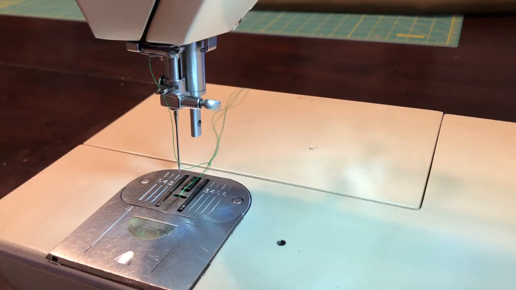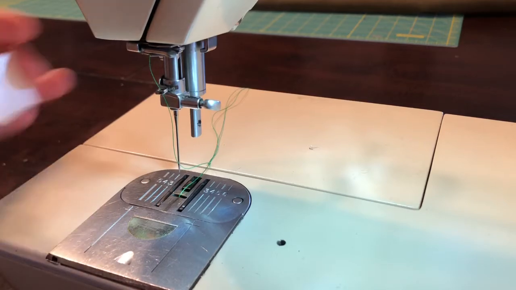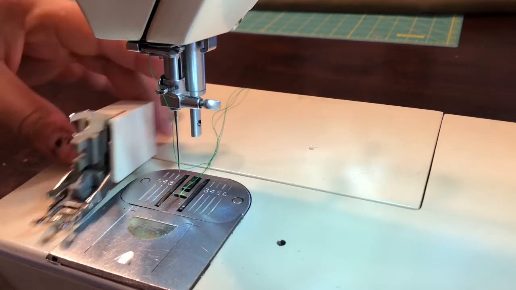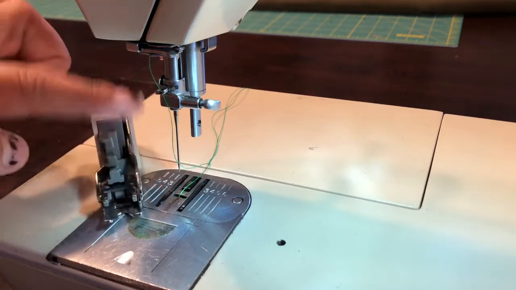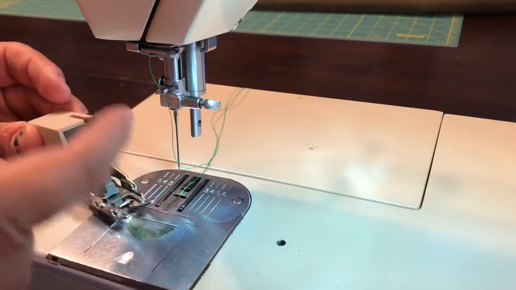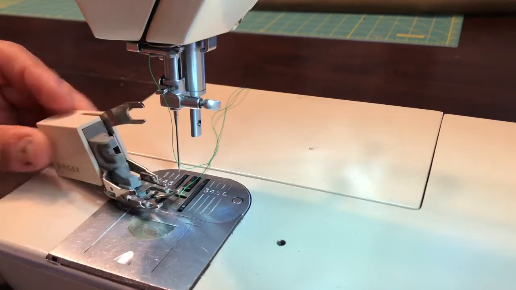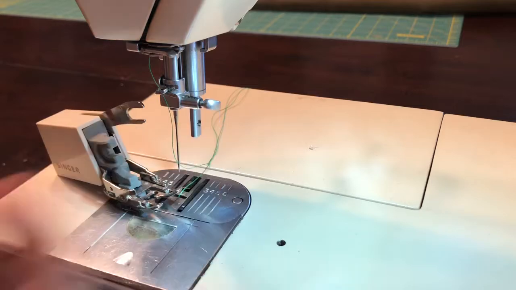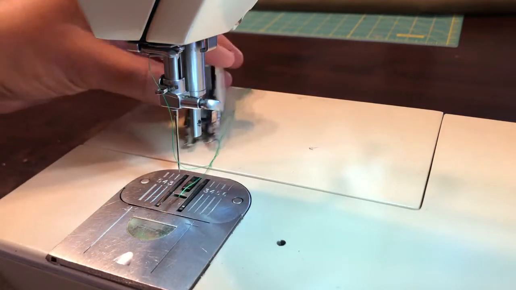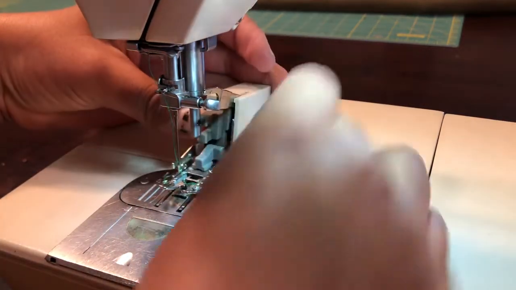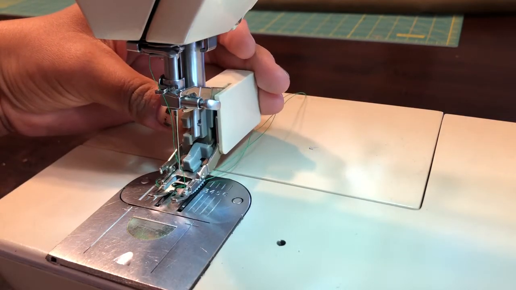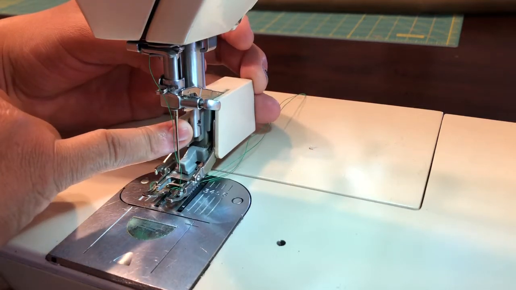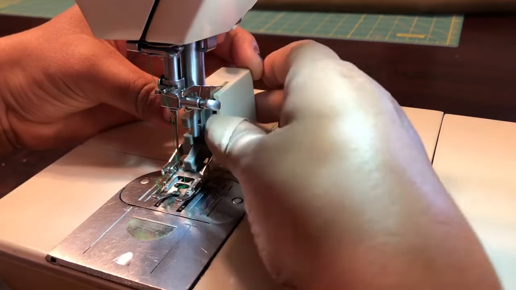So what I'm gonna do here is show you how to install, and I don't think I've ever done this in a video, a walking foot, AKA even feed foot. They all look like this. So what you're gonna do with this little arm right here, you're gonna put it on this little arm right here. So, let me put that like that. Make sure you're lining up your screw holes back here.